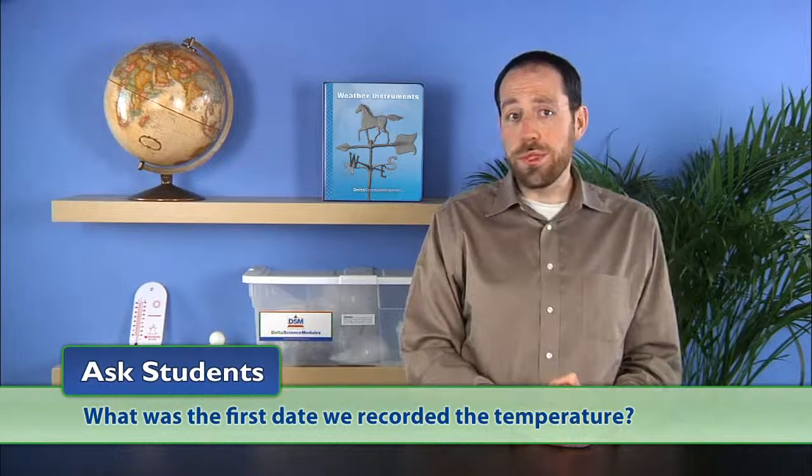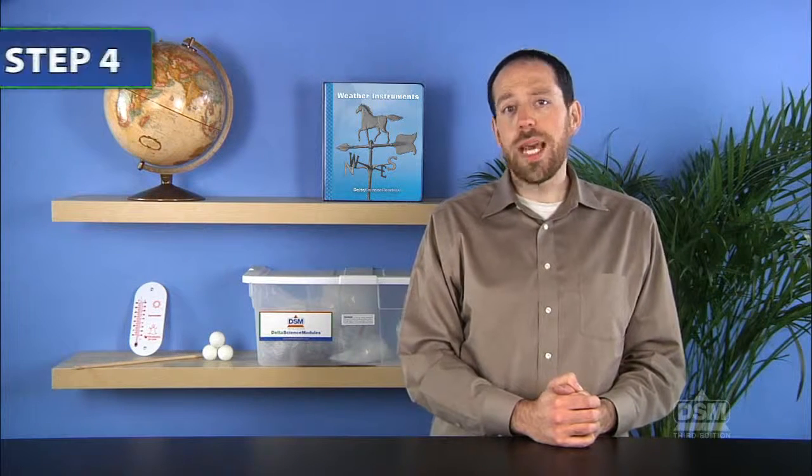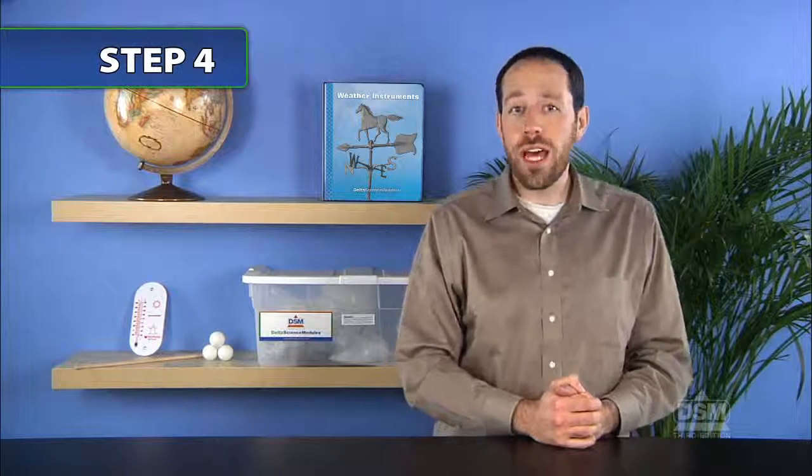Then ask students, what was the first date we recorded the temperature? The first date can also be found on the chart. Write the date of the first reading on the board. Next, have a volunteer read aloud all the data from the board and then come up and put a dot on the appropriate place on the grid. Review the data and ask the students to verify that the dot is in the correct place. Repeat steps 3 and 4 until all of the readings have been transferred to the grid.